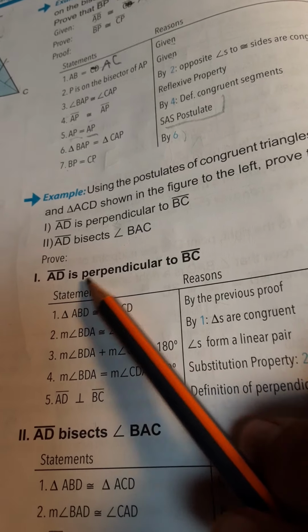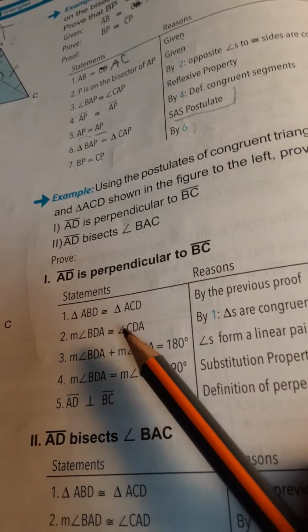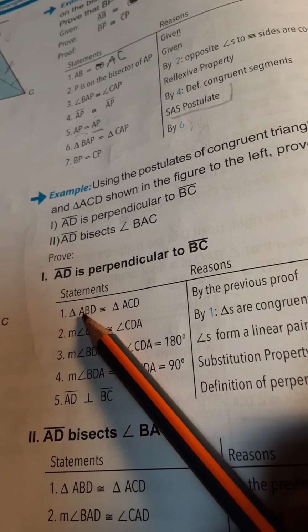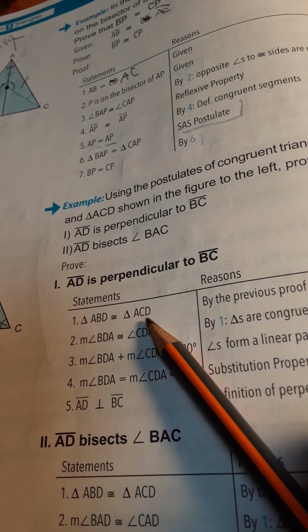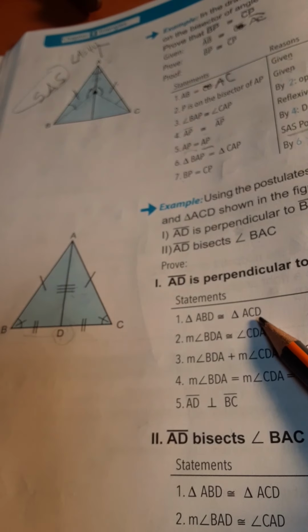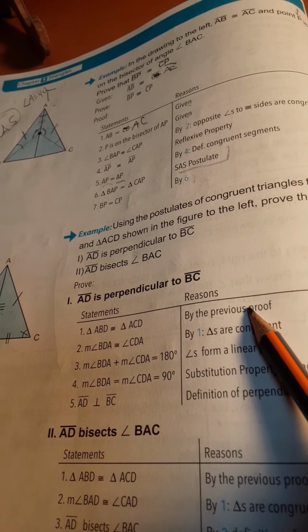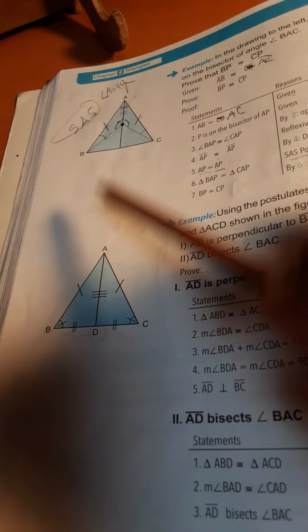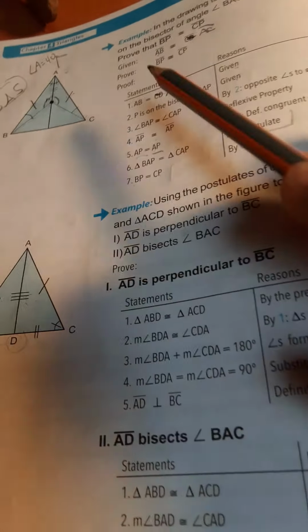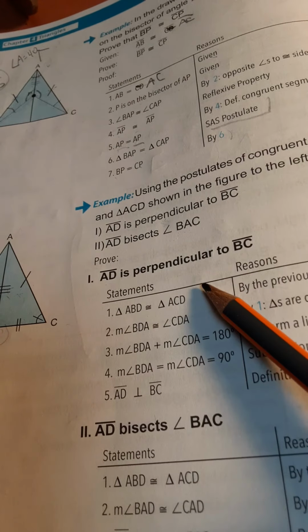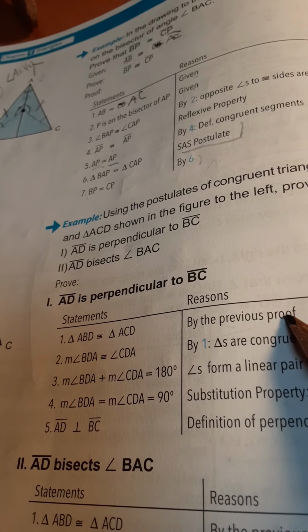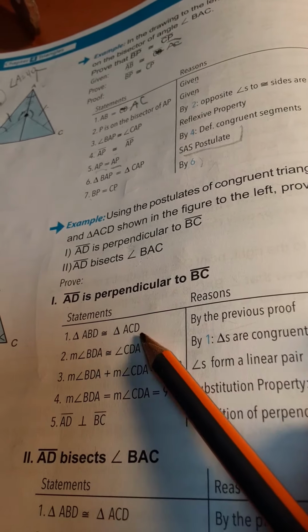It says, AD is perpendicular to BC. Let's work on the proof. ABD and ACD are congruent. Why? They're telling us by the previous proof. Because these two are exactly the same, so we're using the information from this proof here, by the previous proof. Okay, we know that they are congruent.